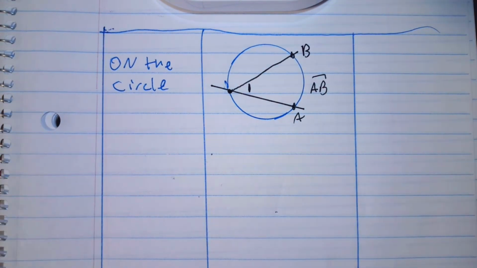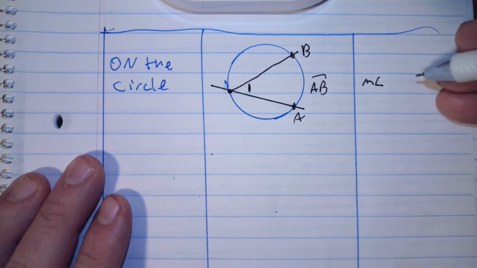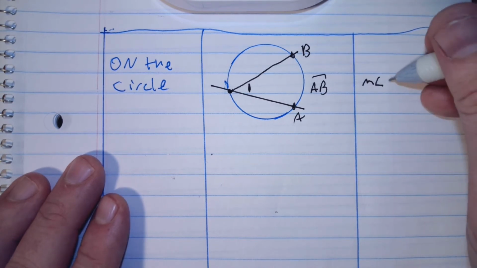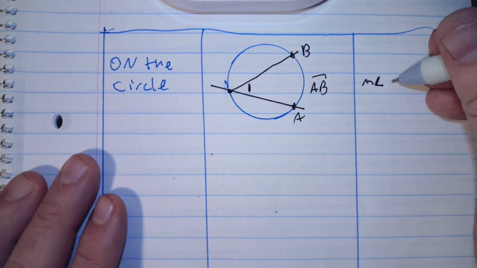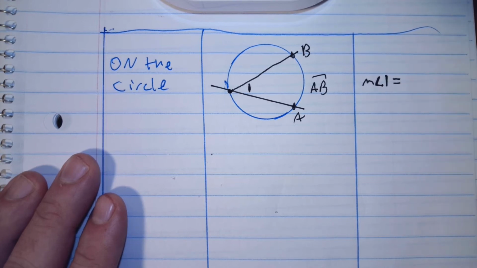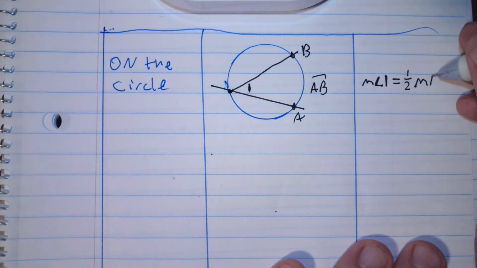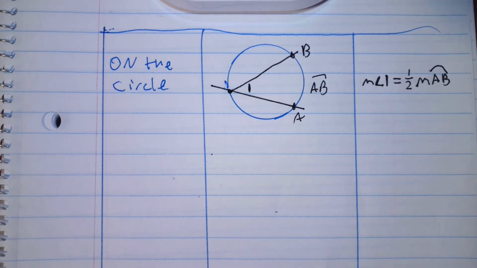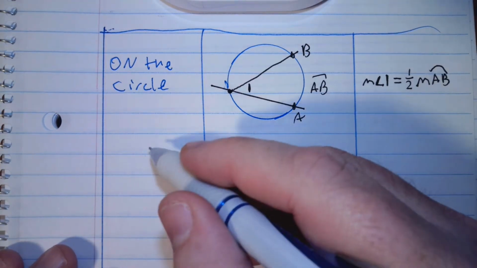And so basically what the formula is, the measure of angle 1. And this is theorem 10.10, inscribed angle theorem. It is not actually in your book here. It's in earlier on. So the measure of angle 1 is going to be equal to 1/2 the measure of arc AB. Okay, that's all there. So the next thing that we can do here is going to be inside the circle.